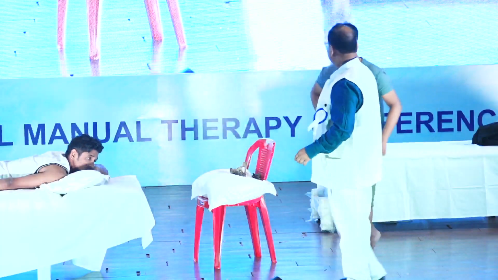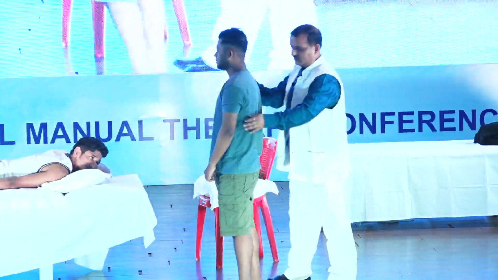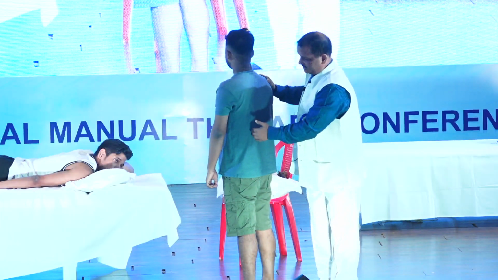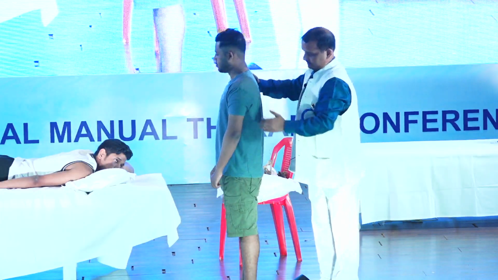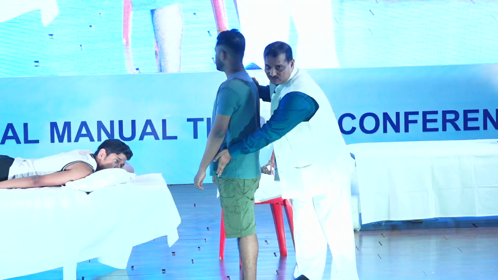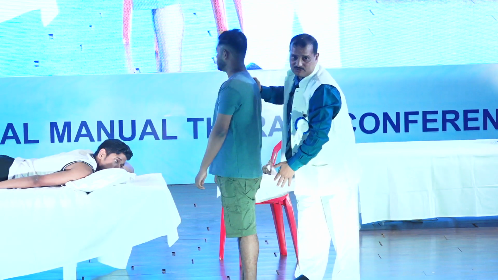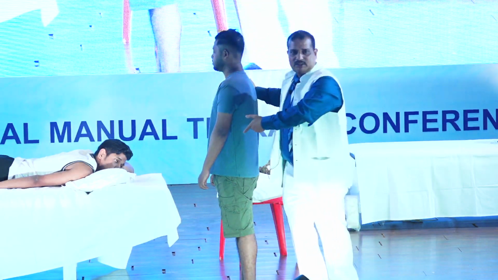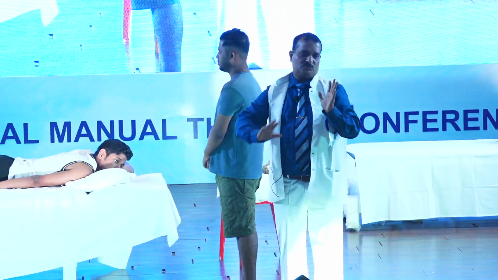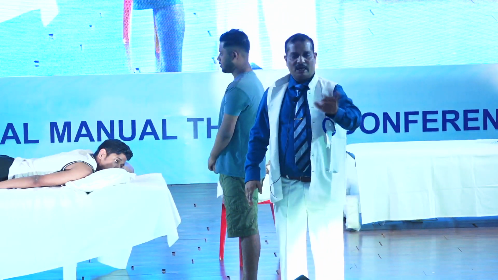Can you please come? Stand here. A lower cross syndrome where the erector spinae is tight, turn like this. Iliopsoas is tight. Abdominals and gluteals are weak. So a force closure problem is also leading to a form closure issue. So both are related. How to manage?